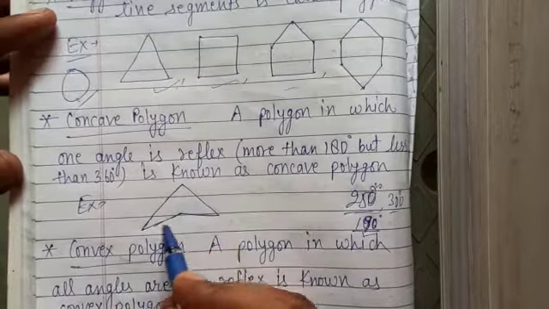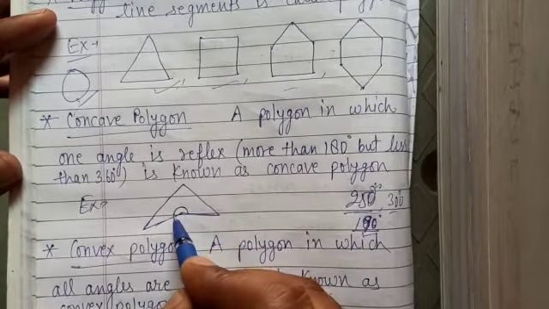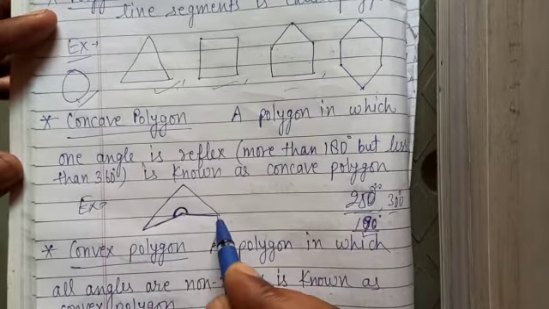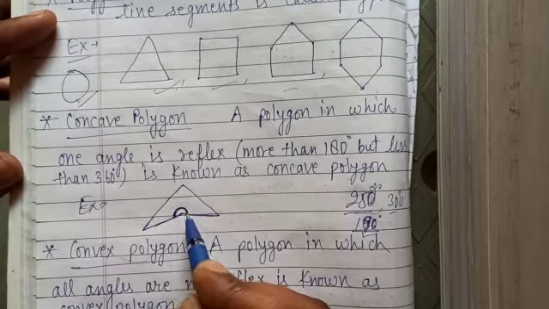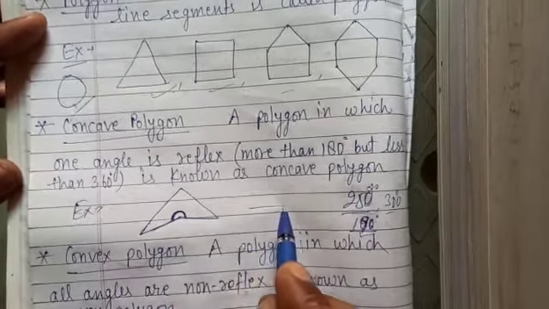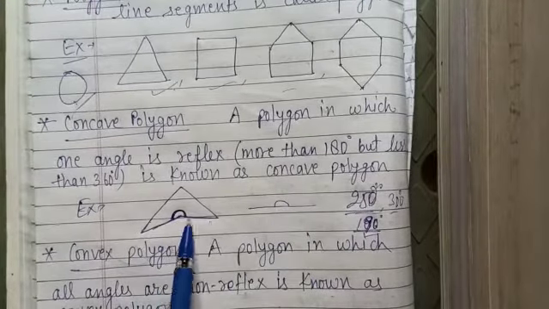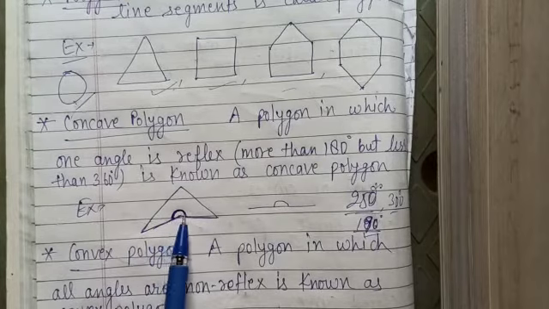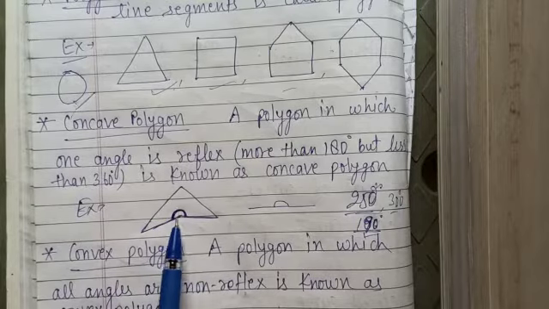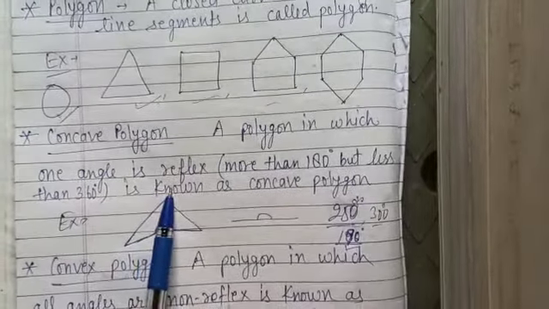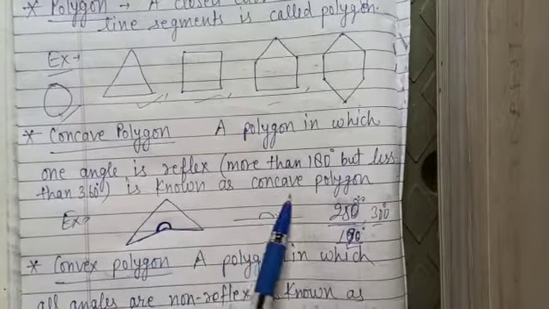As you can see, this is a polygon. Look at this angle. By looking at this angle, we can clearly say that the measure of this angle is greater than 180 degree, because 180 degree angle forms on a straight line, but this is not a straight line. So this angle is more than 180 but less than 360. So it means this angle is reflex. So one angle in this polygon is reflex, so this will be a concave polygon according to definition.